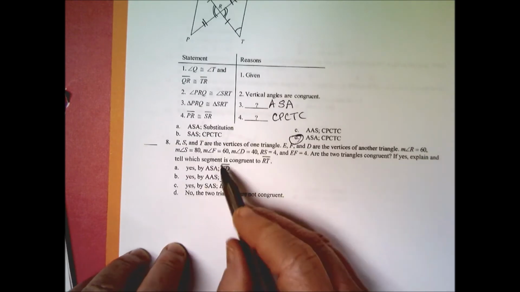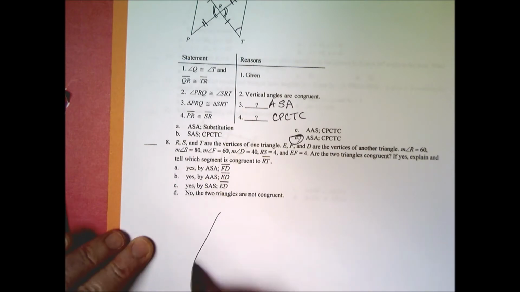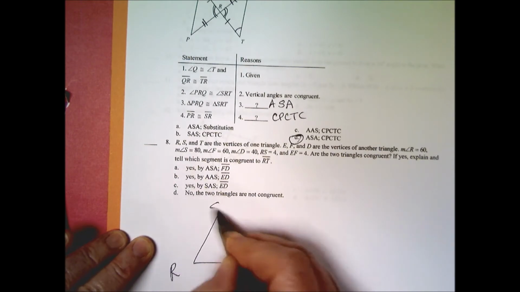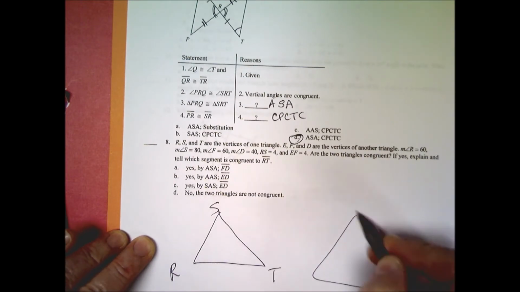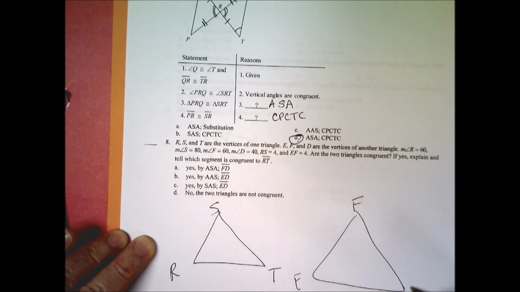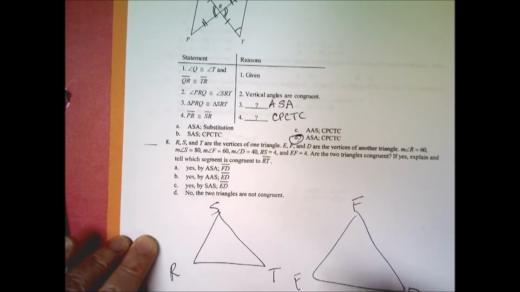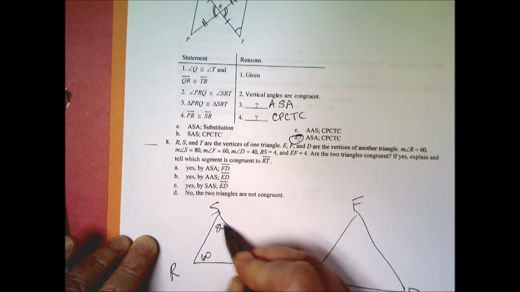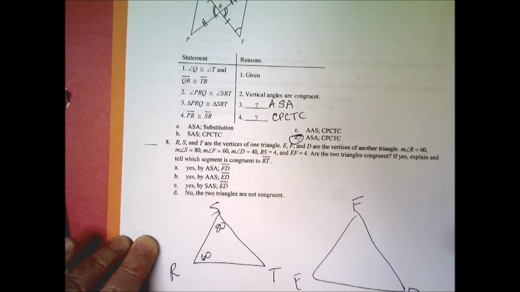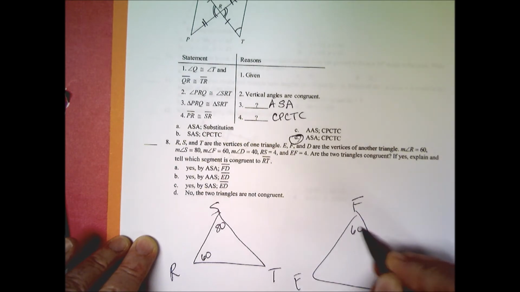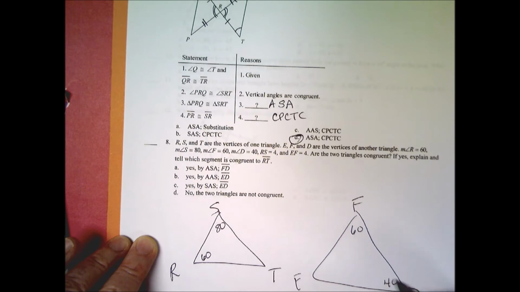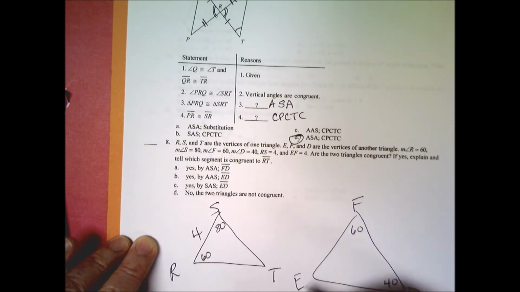Number 8, R, S, and T are the vertices of one triangle. E, F, D are the vertices of another triangle. Measure of R is 60. Measure of S is 80. They're not right triangles. I just dreamed that up. This one doesn't say that. F is 60. D is 40. RS is 4. EF is 4.